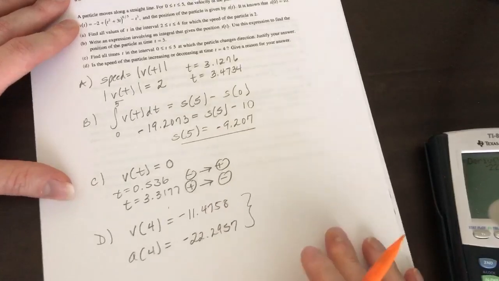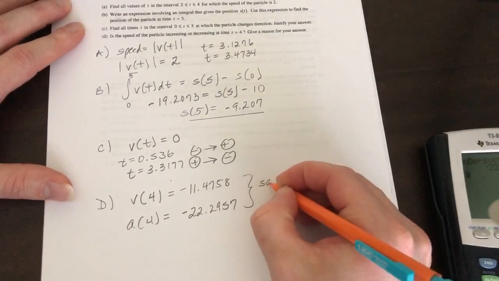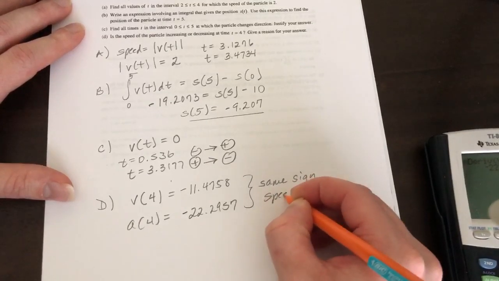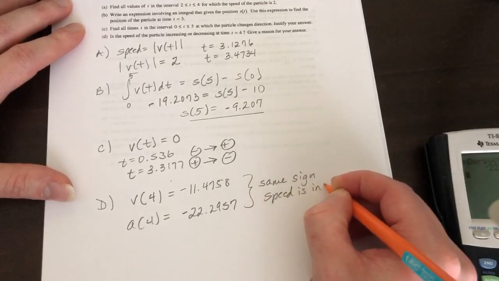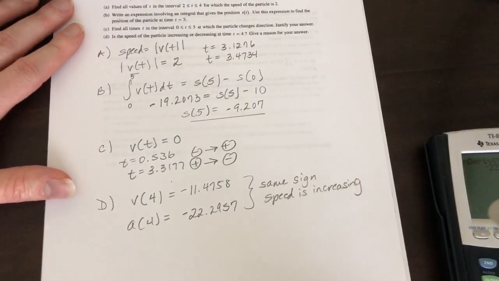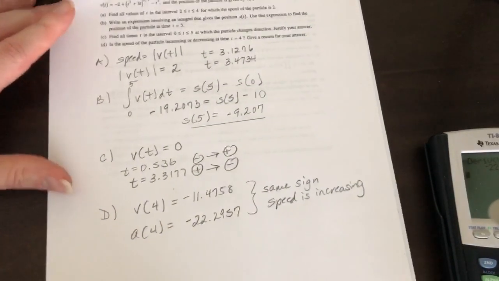Okay. So since they have the same sign, speed is increasing. Okay. So we should be pretty good at these by now. Okay. Number 4.